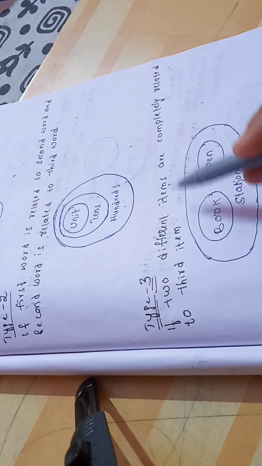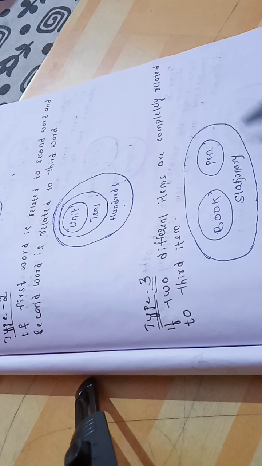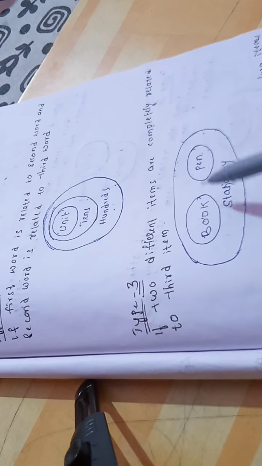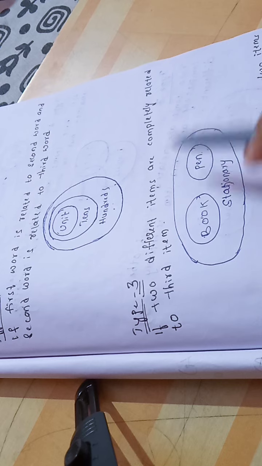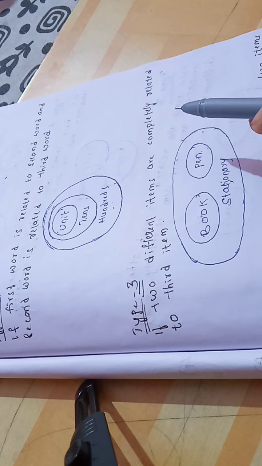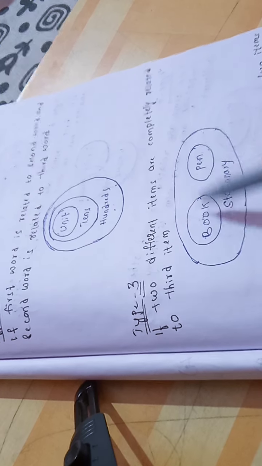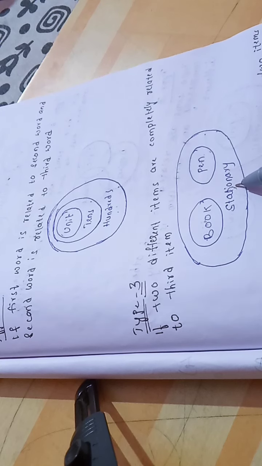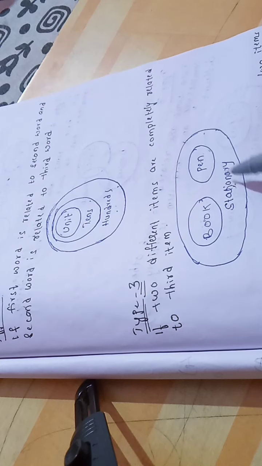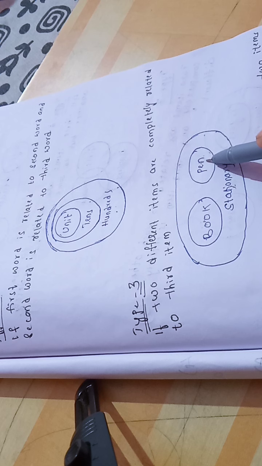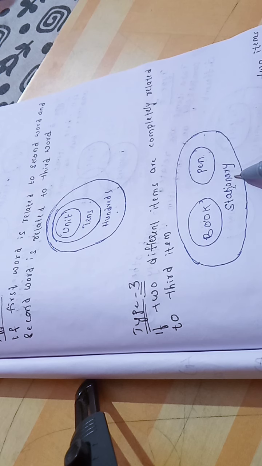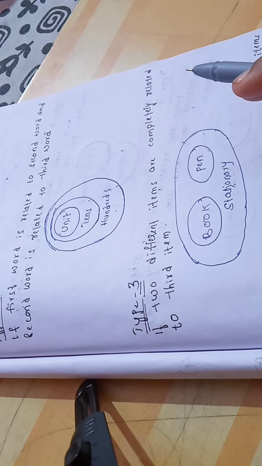So for that, the Venn diagram will be in such a way. Now see carefully. Here the first two items are different, but they are related to the third item. Stationery means book, pen. So they are related to the third item, but they are different from each other.